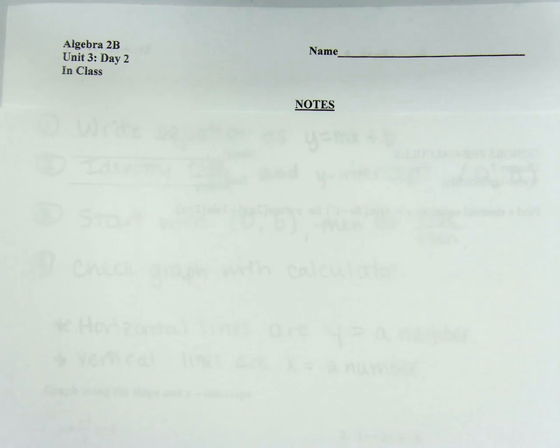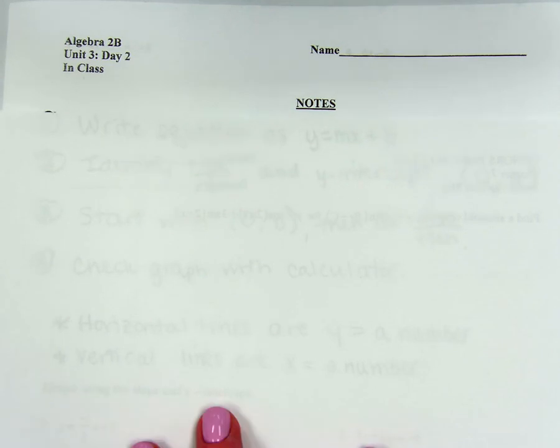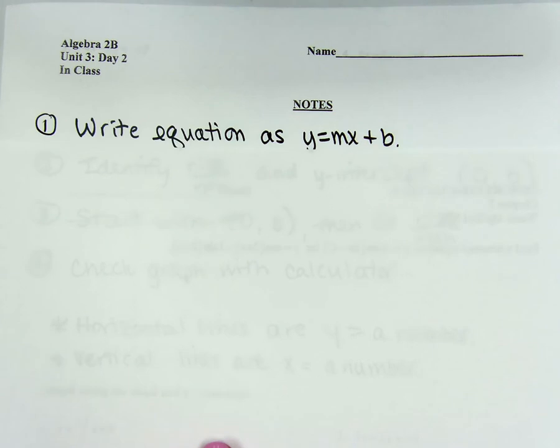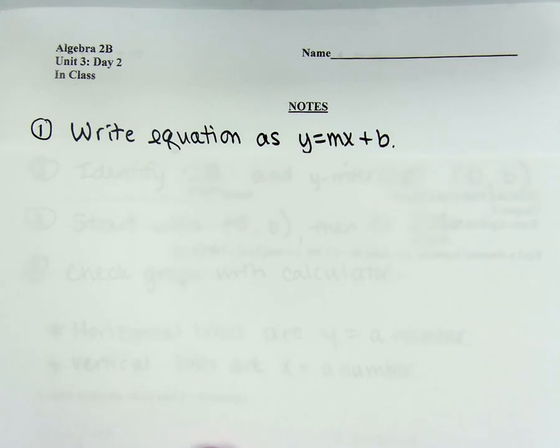Guys, Unit 3, Day 2, so we're going to be talking more about graphing today. There's some notes written out for you again, so just copy these down and then we'll go through some example problems. First and foremost, when we're graphing our equations, we always need to write everything in y equals mx plus b form.